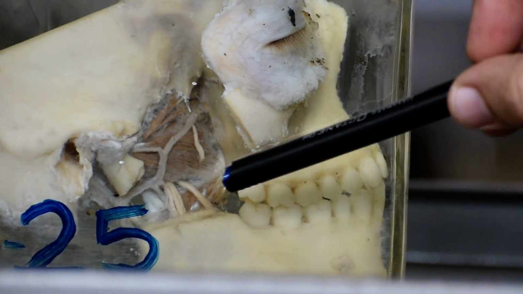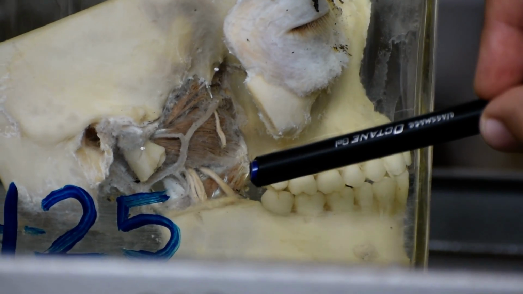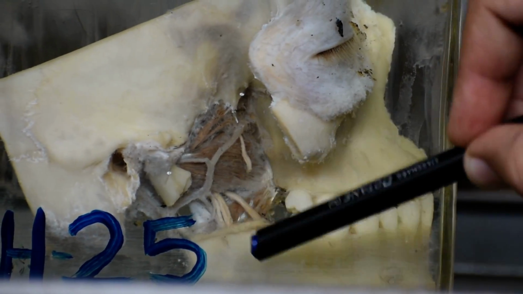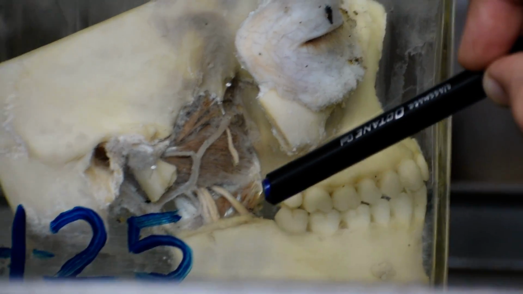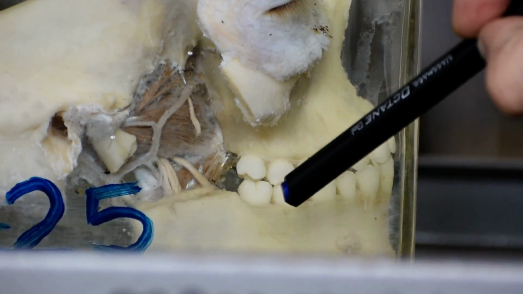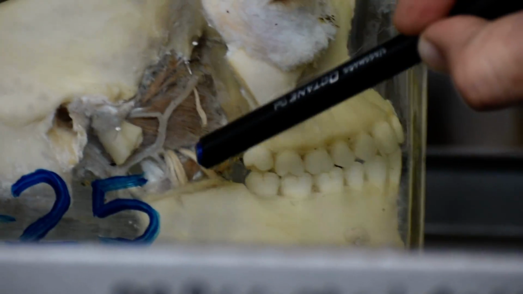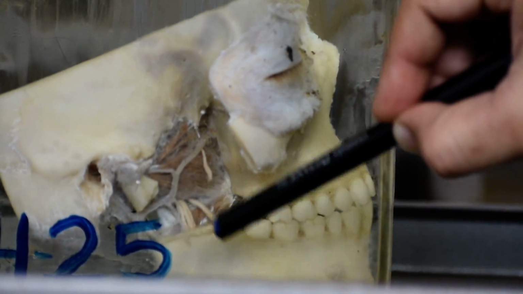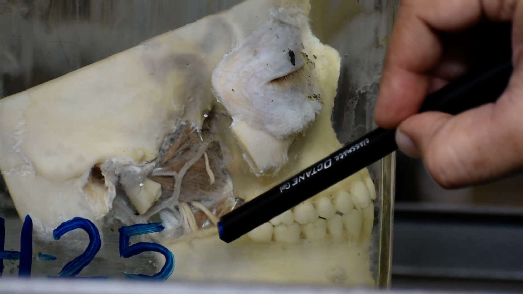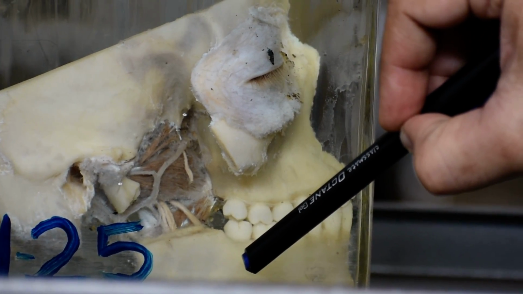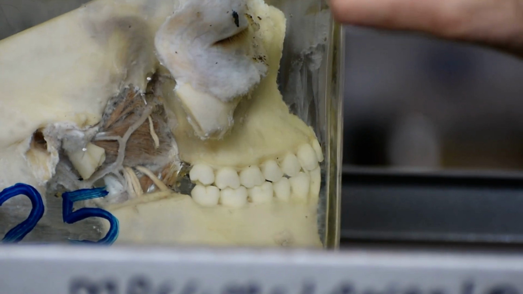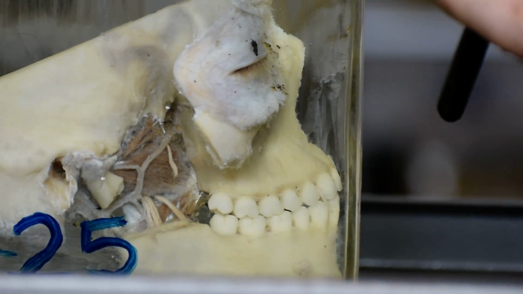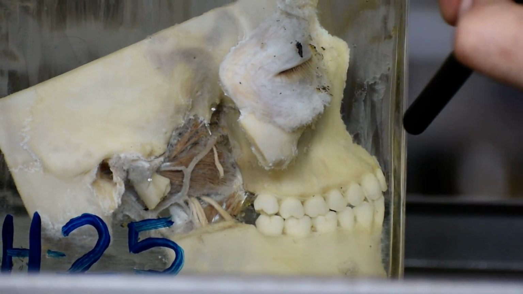And on the surface of medial pterygoid, you are able to see these two nerve bundles. The first nerve bundle is lingual nerve. The second nerve bundle will be inferior alveolar nerve and vessels, which will pass in the mandibular foramen. So here, these are the three specimens of the temporal and infratemporal region.